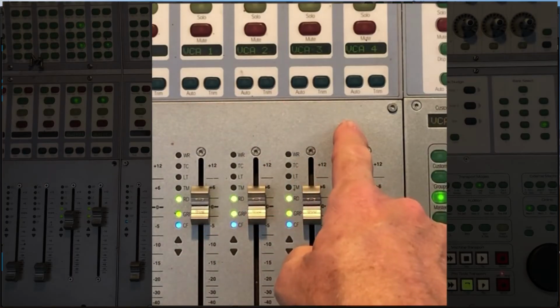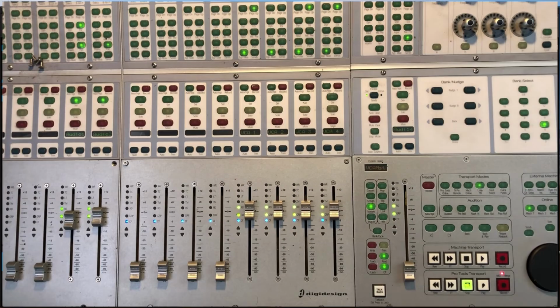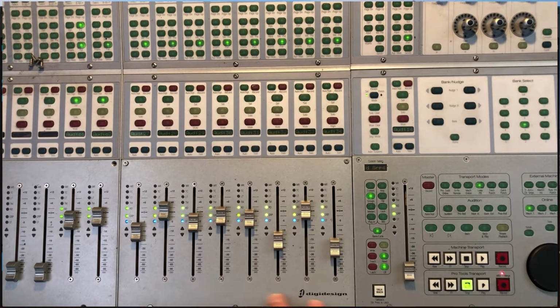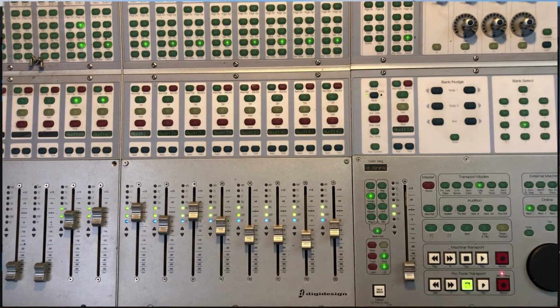Masters, there's my VCAs again. If I want to see the members of VCA number 4, I'll hit the bypass mute button on that track, and it will bring up the members of that group. So this is a really great way to access any track in the session, as long as you make sure that all tracks are assigned to a VCA master fader. This will allow you to get to just about any track within 2-3 button presses at most, regardless of how large the session is. Very cool feature.